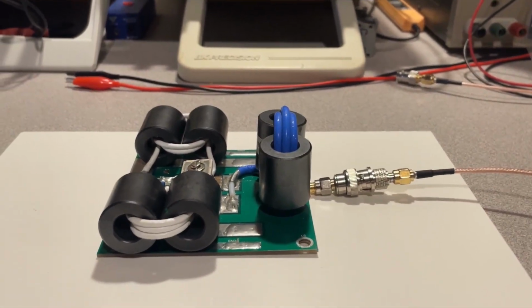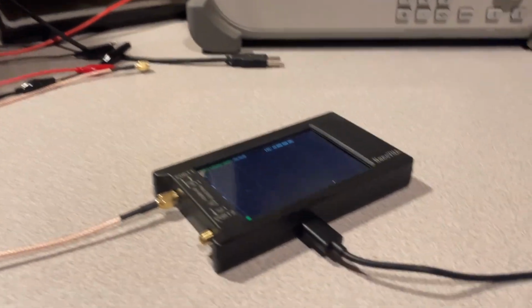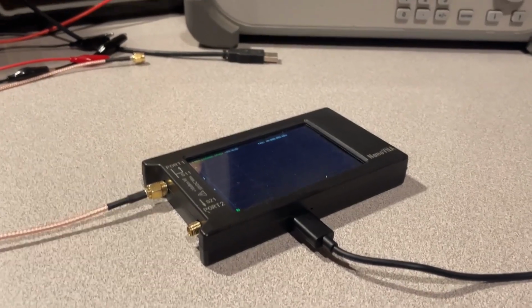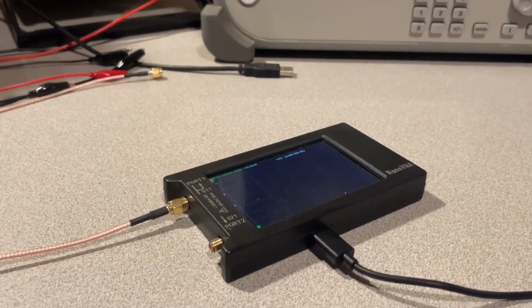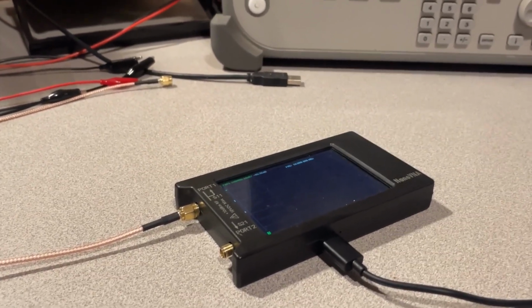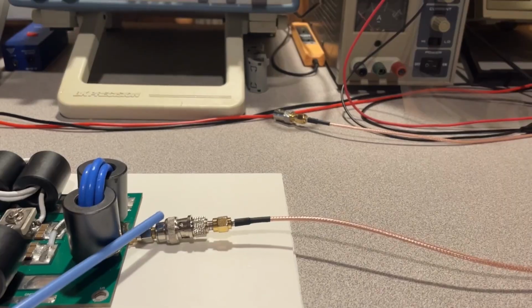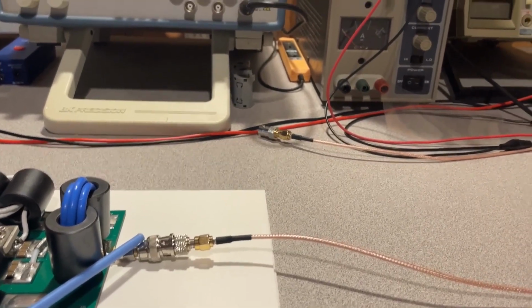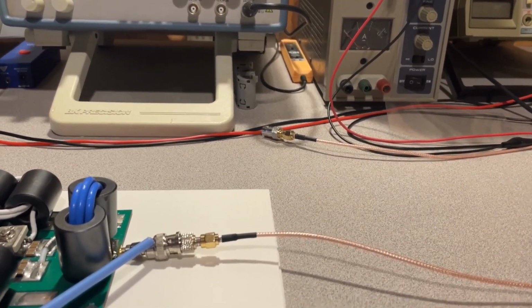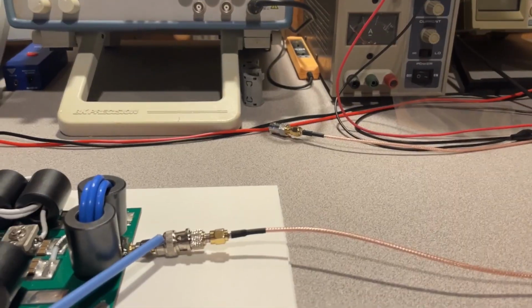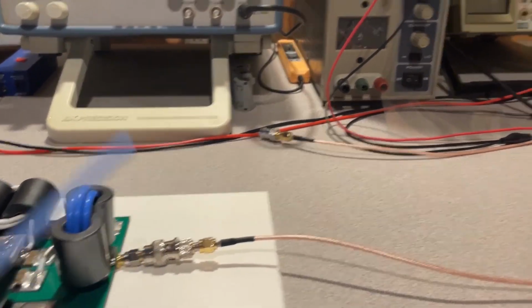There's my board, and then there's the NanoVNA. I just happen to have a long cable, and I already had it calibrated, so I just used a longer cable. Remember that when you calibrate, you need to calibrate at the reference plane here. That's very important to get accurate measurements. I discussed that in several of my other videos.